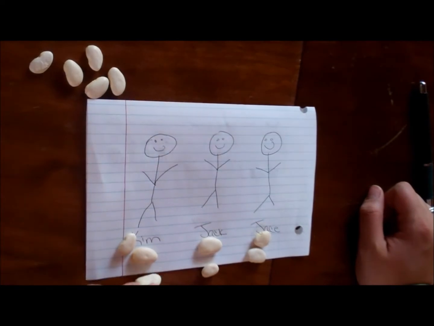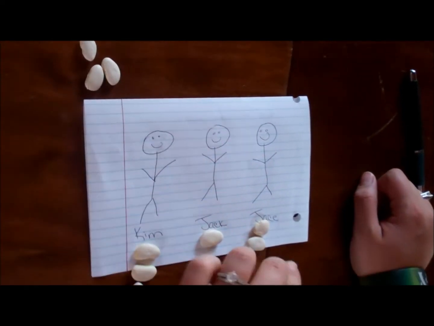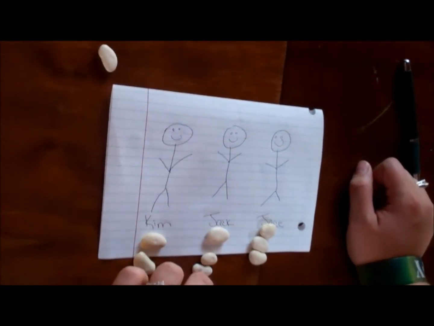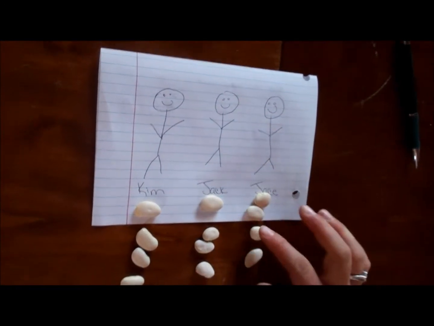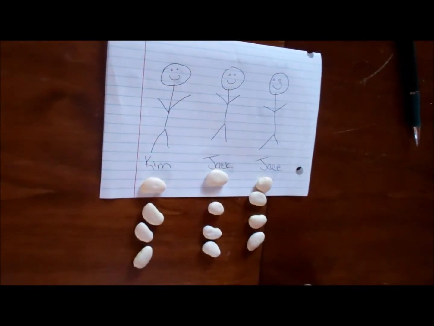Let's keep going. Give Kim another bean. We'll give Jack another bean, and Jace another bean. Do it one more time. Kim another bean, Jack another bean, and Jace another bean. Now my beans are split up evenly between my 3 friends.